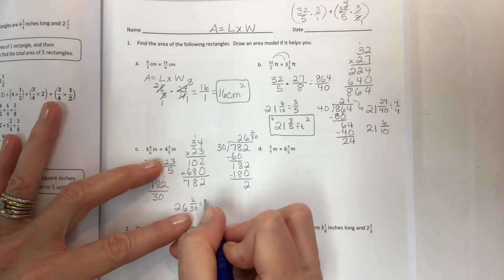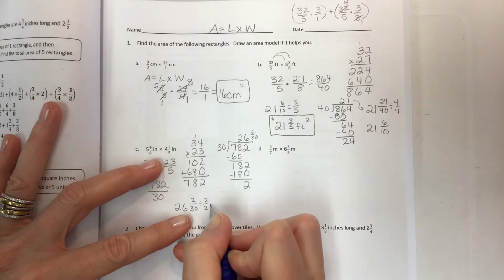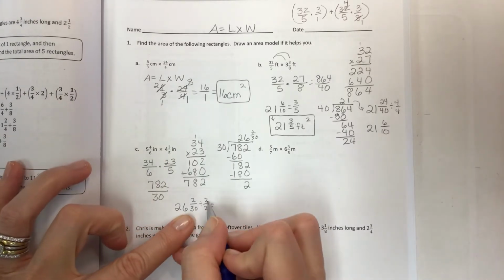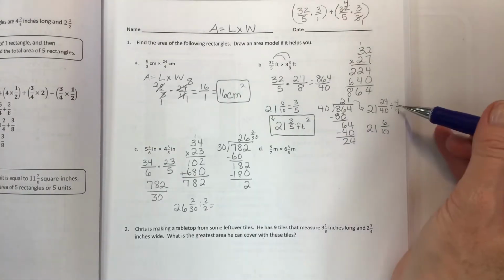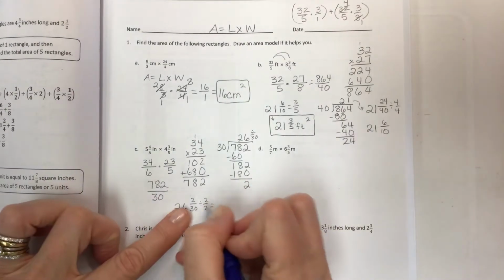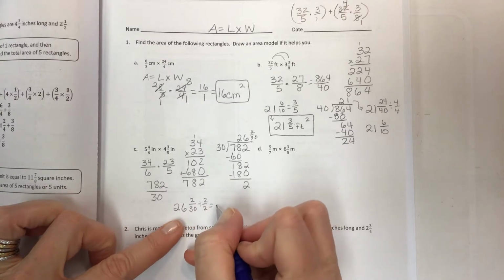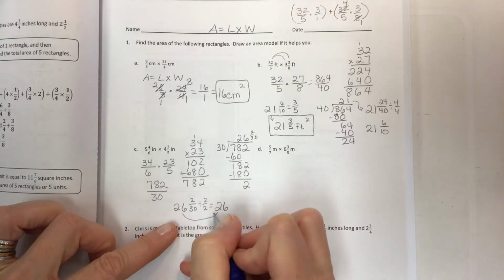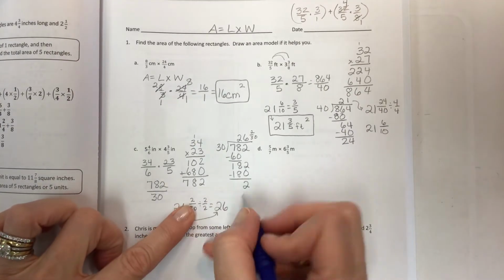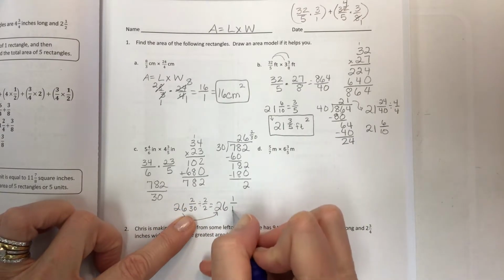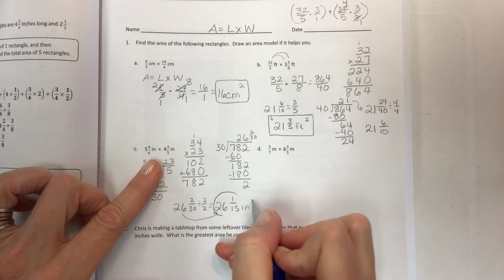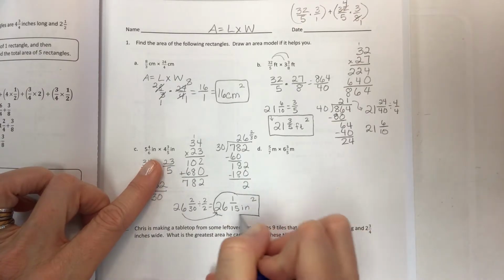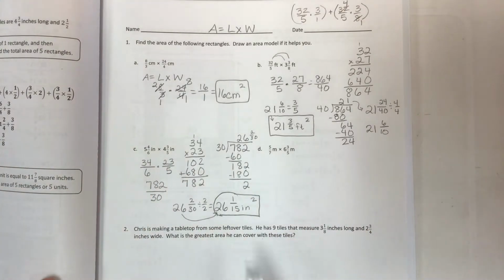I want to simplify by dividing both the top and the bottom by a common factor, the biggest one you can find, so that you don't have to do multiple steps, but 2's will work on all even numbers, okay? And that will give you your 26, which you just moved over. 2 divided by 2 is 1. 30 divided by 2 is 15. Oops, don't forget to check your label. Inches squared. Almost cut that off.